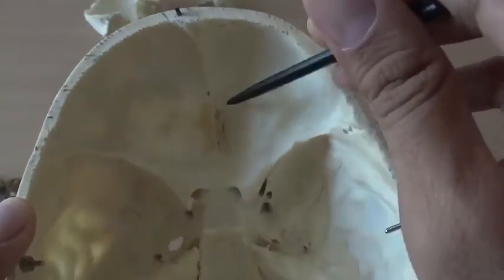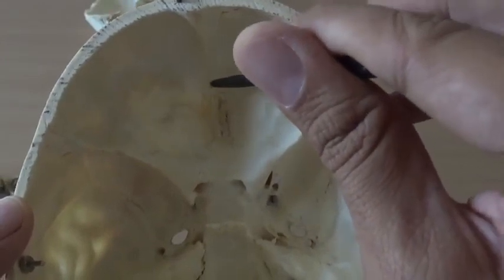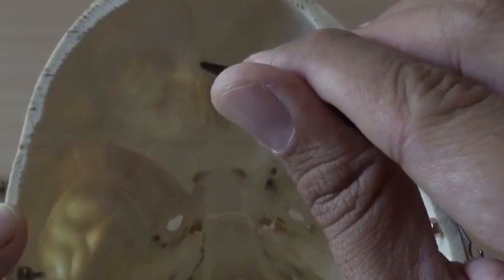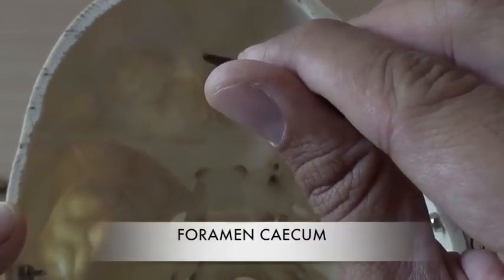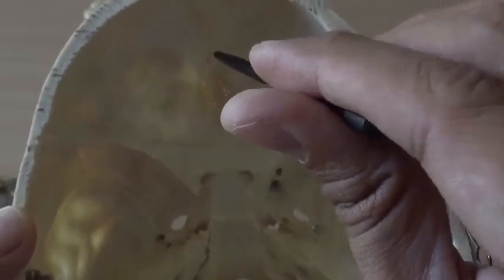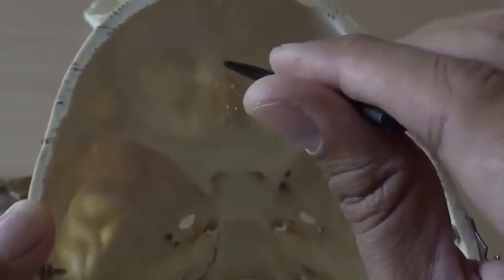Now in front, the ethmoid will join with the frontal bone, and there forms a foramen. You can see over here. This is termed as foramen cecum. Generally it is a blind foramen, but sometimes it may connect the superior sagittal sinus to the nasal cavity through a vein.